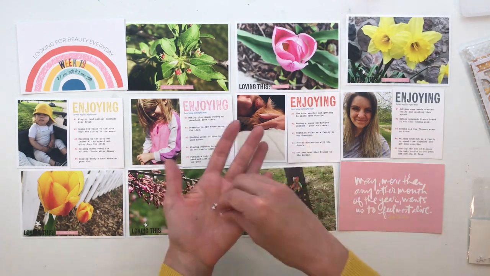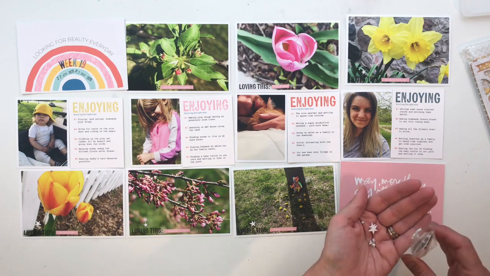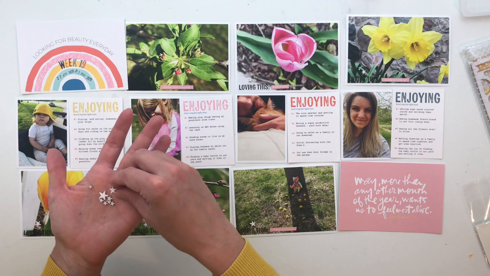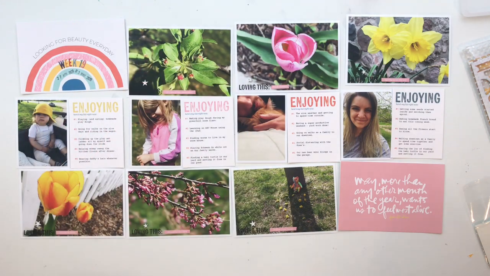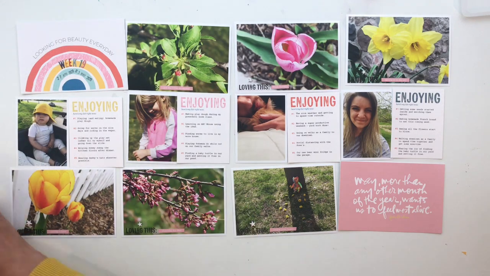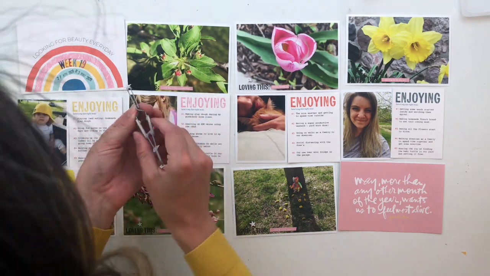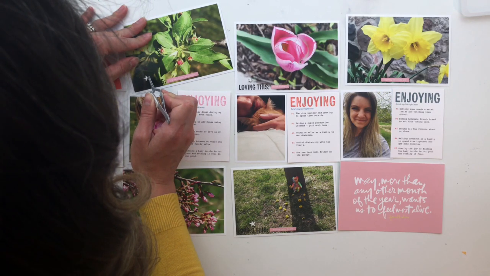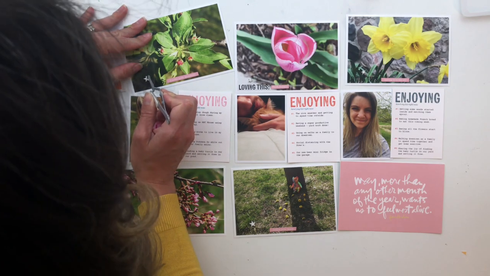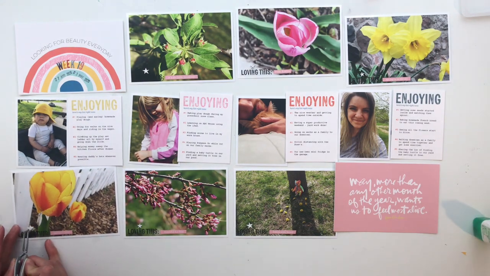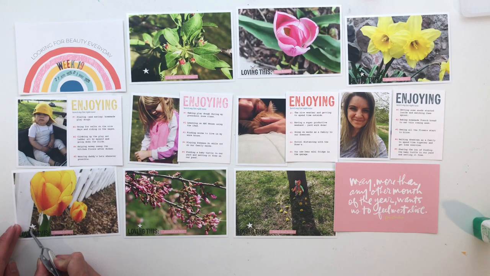So Jonah is next to his enjoying card, Izzy is next to hers, Aaron is next to his, and I am next to mine. And I really like the way that that worked out for both telling our stories for the week and for deciding on what pictures to include in this week's spread. I love all those flowers, and I generally don't add a lot of flower pictures because we have so many life pictures. So I was super happy with that decision and super happy with this spread.